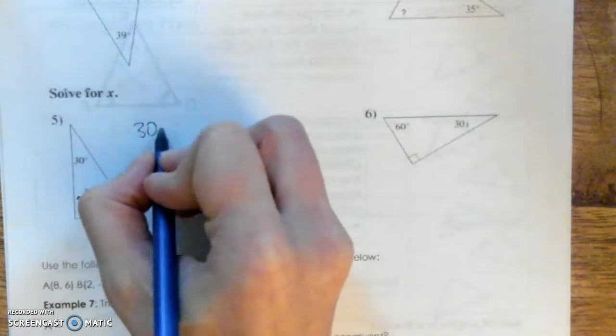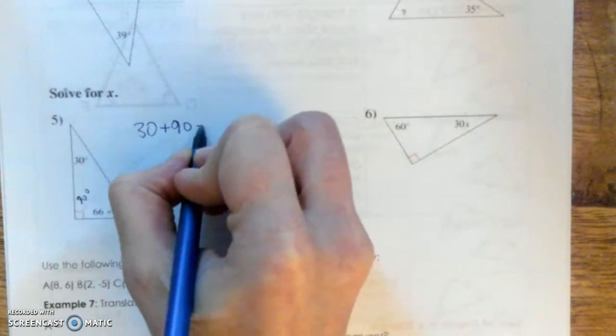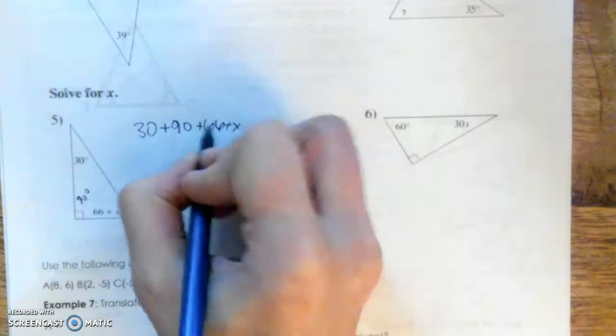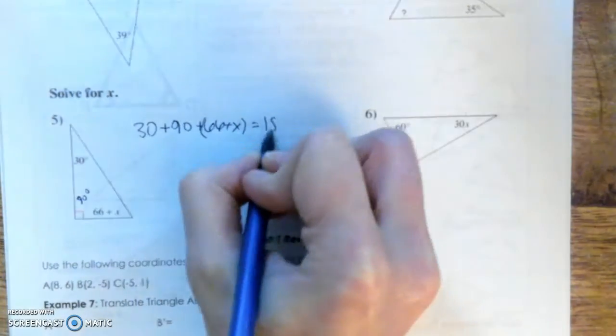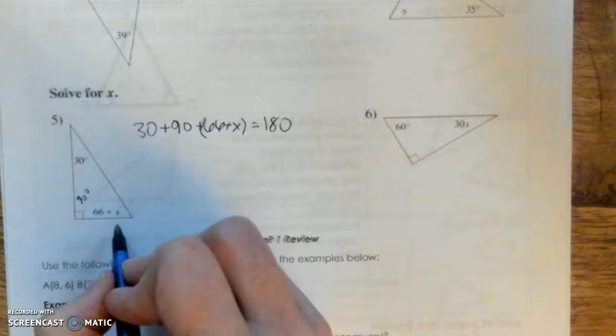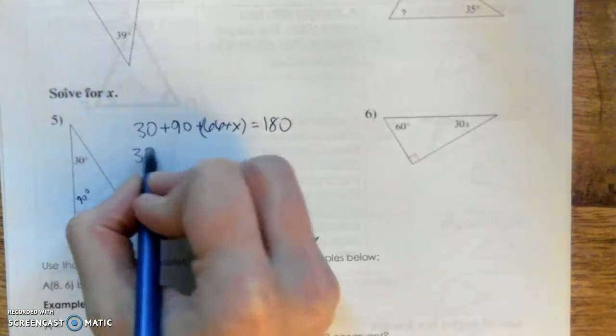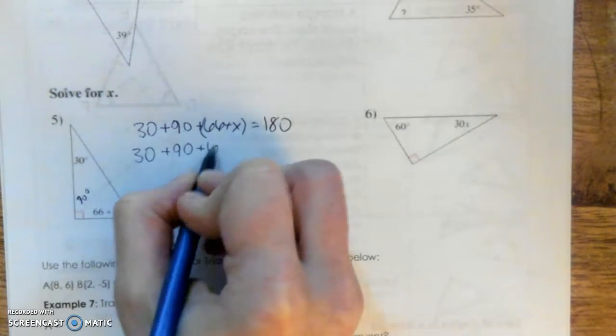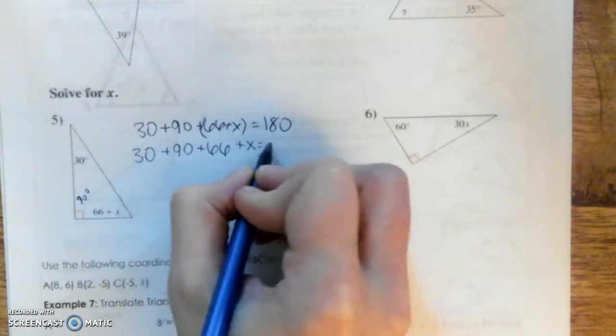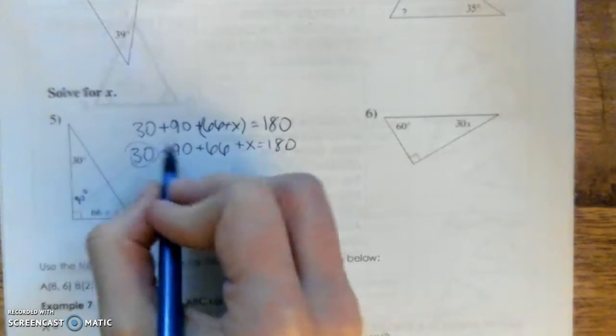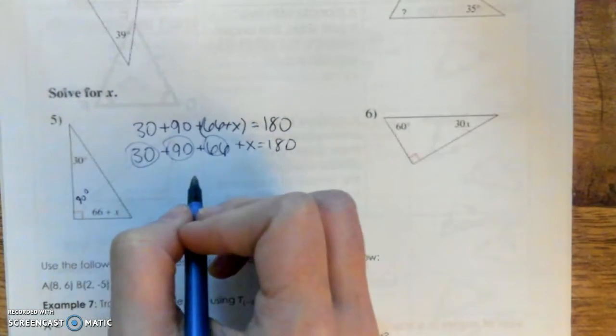So if I add up 30 plus 90 plus 66 plus x equals 180, all 3 of my angles are going to add up to 180. All right, so I'm going to drop the parentheses from that expression, and I'm going to combine like terms. All my constants are like terms.